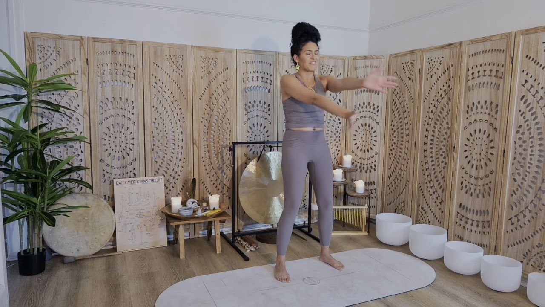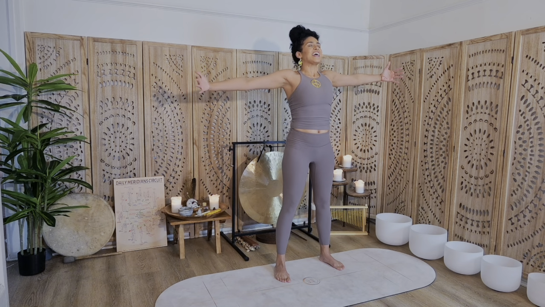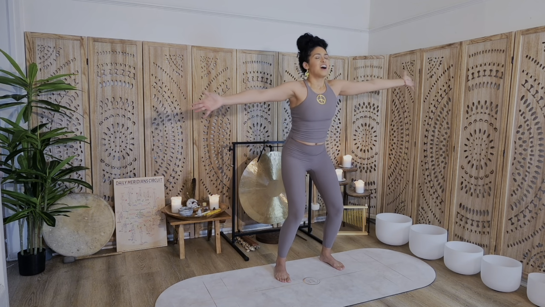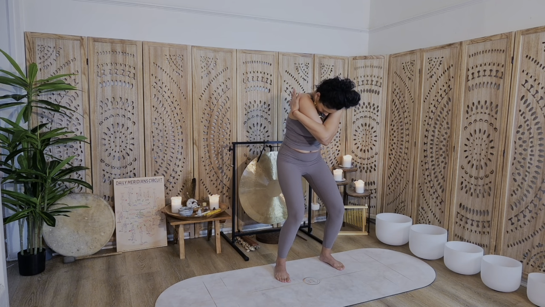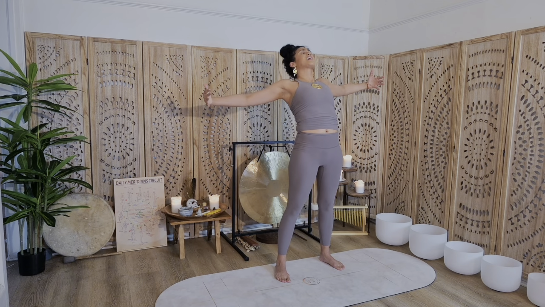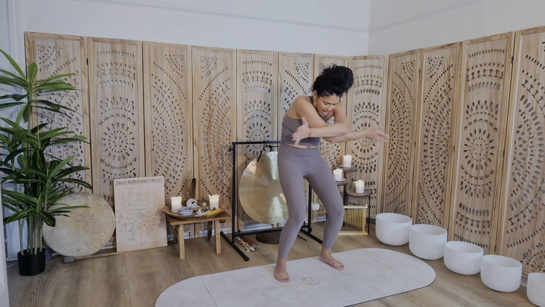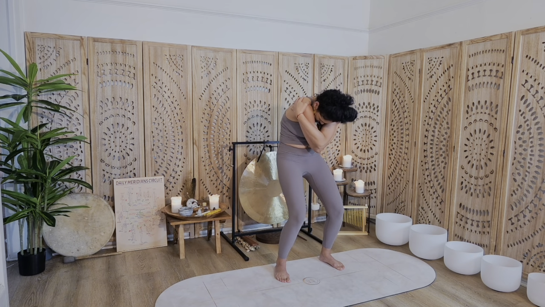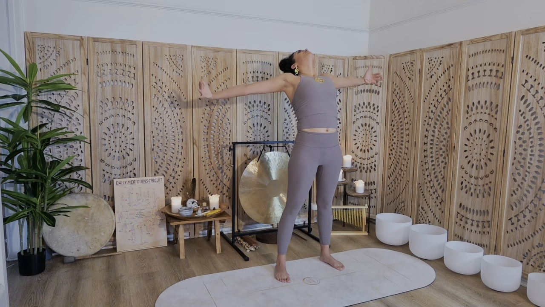Wonderful. Give yourself a hug. Open arms wide. Inhale here. Exhale. Hug yourself. Bend your knees. Chin in towards your chest. Again. Inhale. Arch your back. Exhale. Round with the spine forward. Chin in. Hug. In. And out.